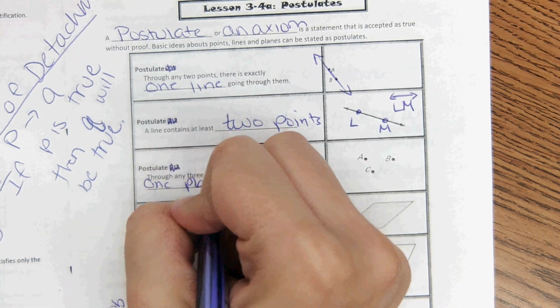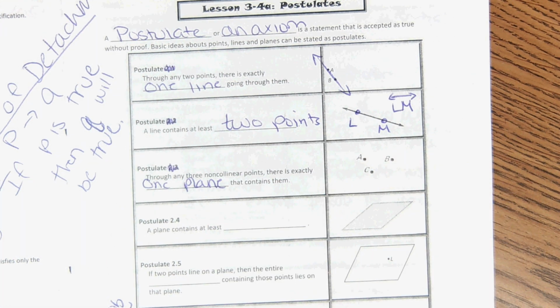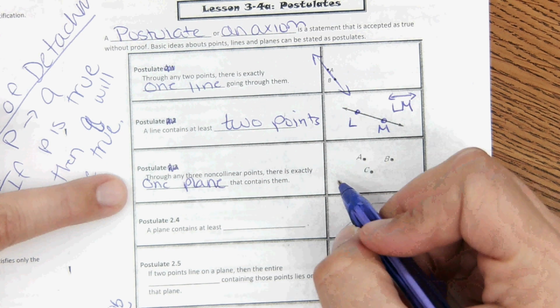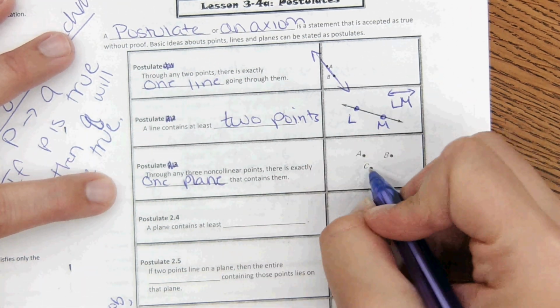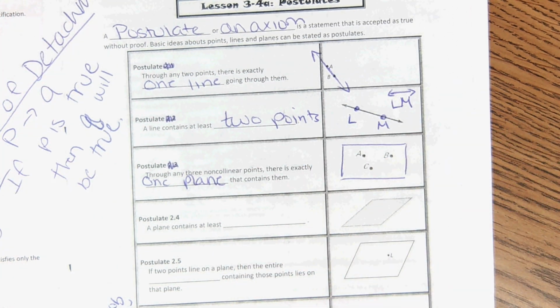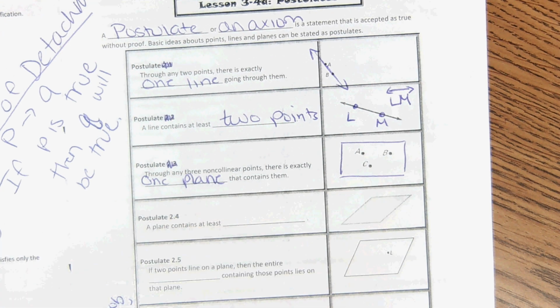Through any 3 non-collinear points, there is exactly one plane. Through any 3 non-collinear points, there's exactly one plane. So here's 3 non-collinear points, meaning they don't fall in a straight line, and you can draw out one plane. So even if the line or the plane is drawn or not, they're still coplanar.